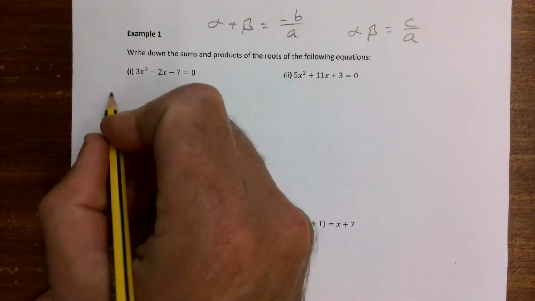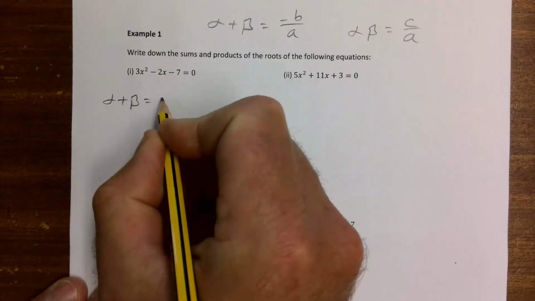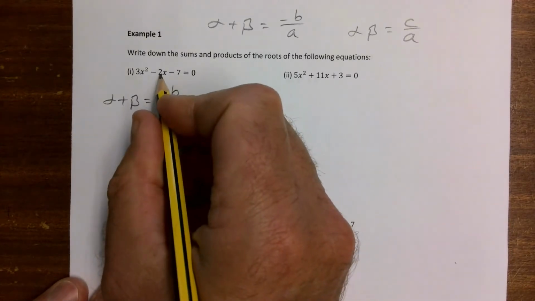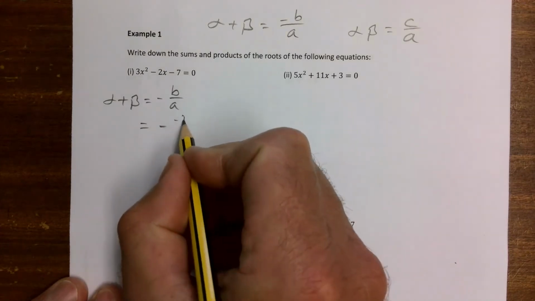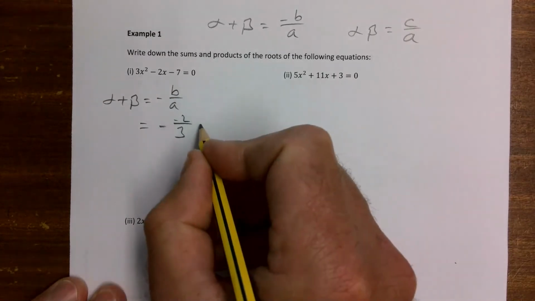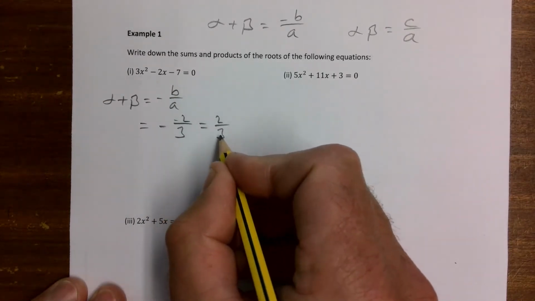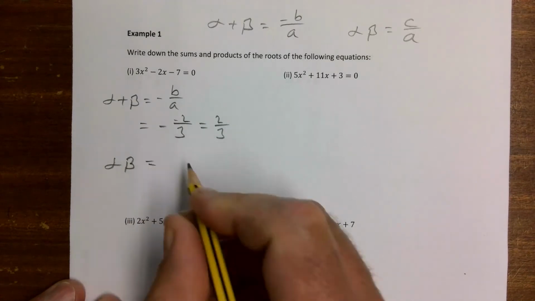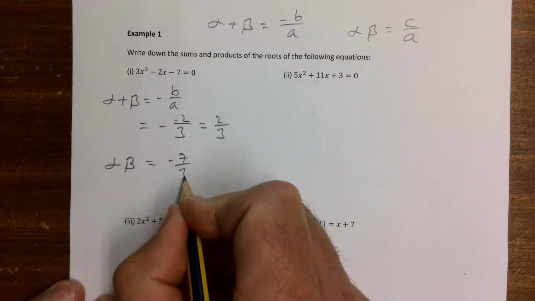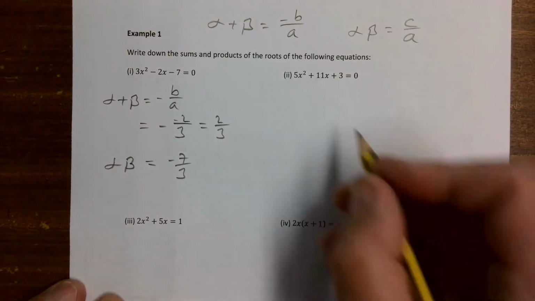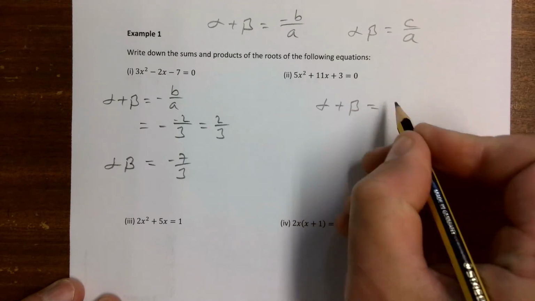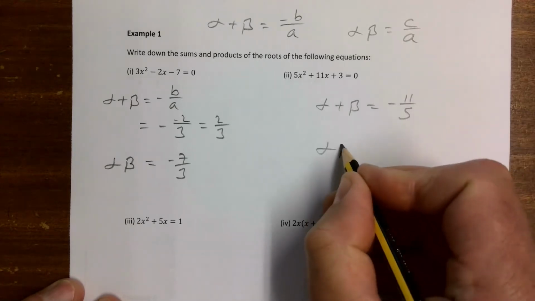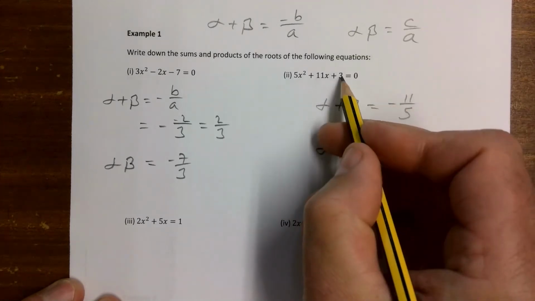Okay, so the sum alpha plus beta is minus b over a. So in this particular case we have minus minus 2 all over a, which is 3. So the sum of the roots is 2/3, and the product of the roots is c over a, and that's going to be minus 7 over 3. It's as straightforward as that. Here, alpha plus beta, so minus b over a, is going to be minus 11 over 5. And the product of the roots is c over a, so it's going to be 3 over 5.